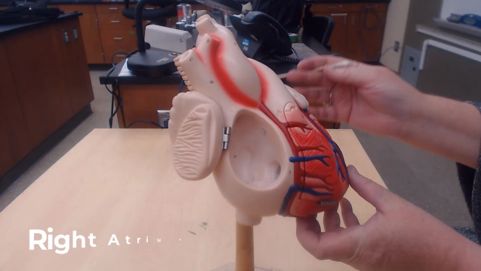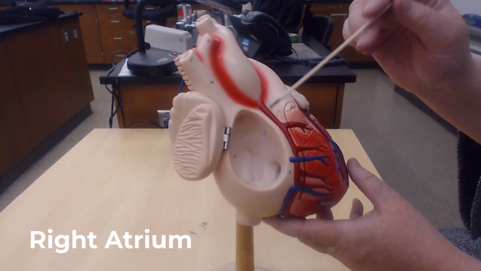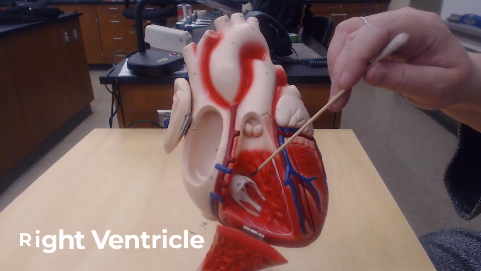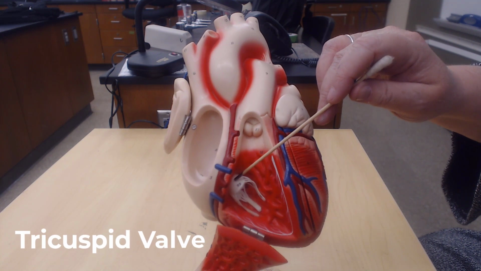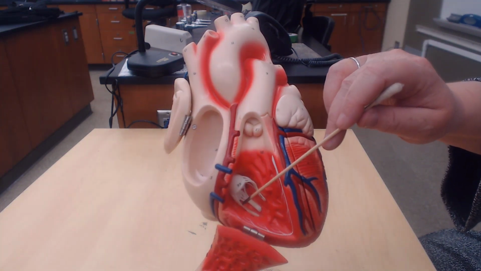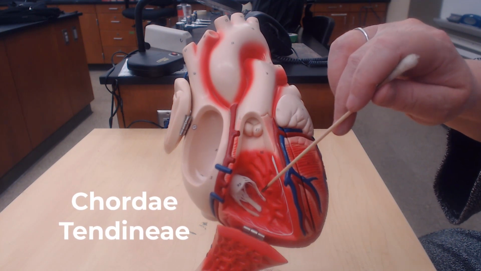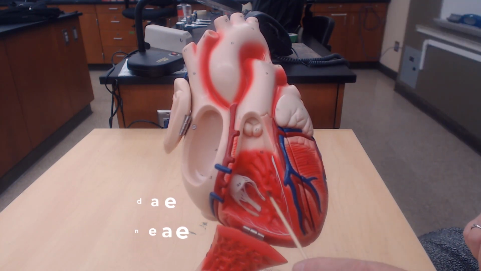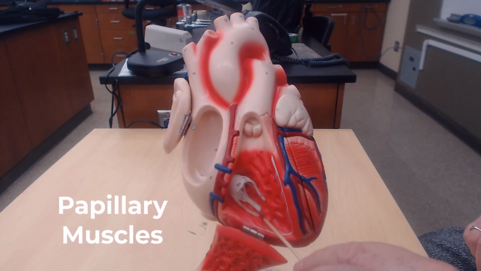Once blood gets into the right atrium, it can then travel to the right ventricle through the tricuspid valve. The tricuspid valve also has these strings, which are the chordae tendineae. The chordae tendineae are attached to the papillary muscles here.